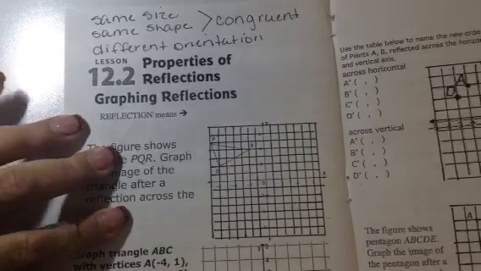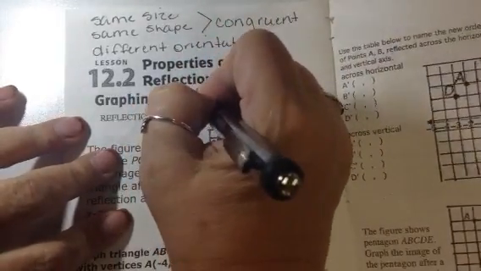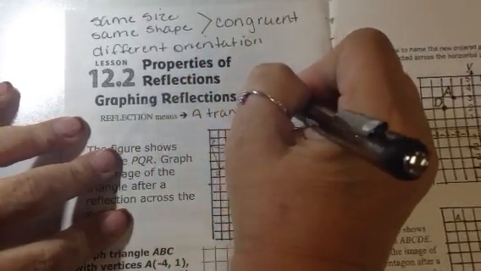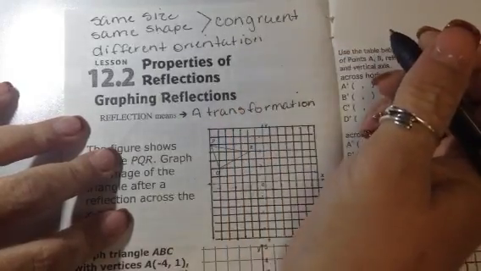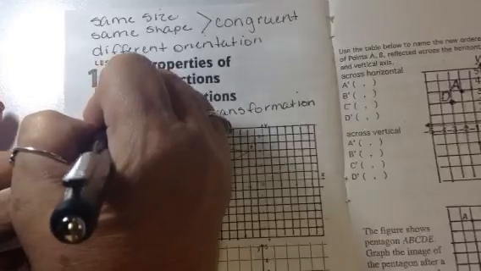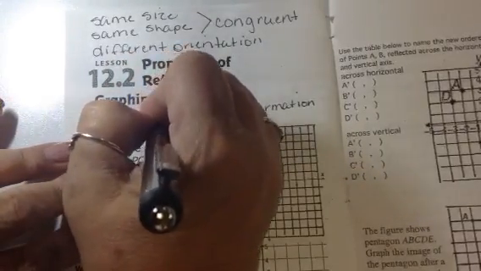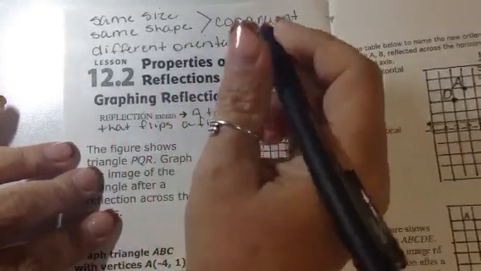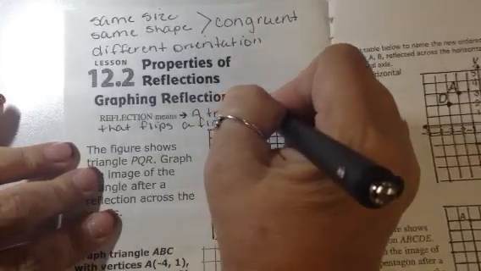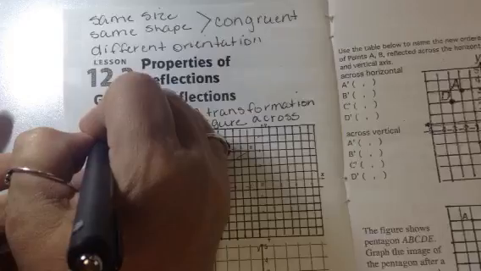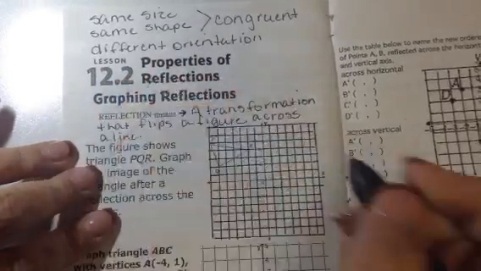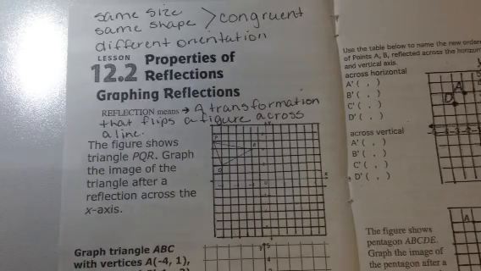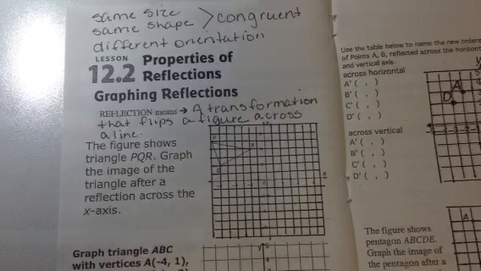So when we define a reflection, it is a transformation that flips a figure across a line. Okay, so it's kind of like looking in the mirror. We're just going to be flipping it across the line. Okay? So the best way to do this is just to dive in and see how it works.